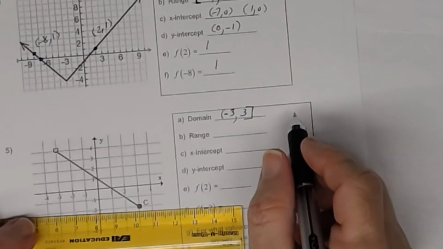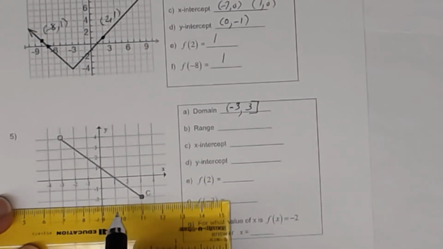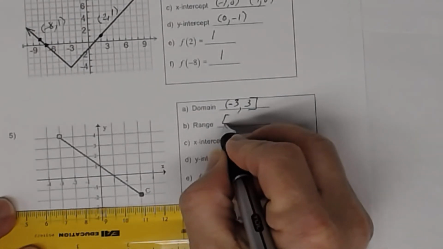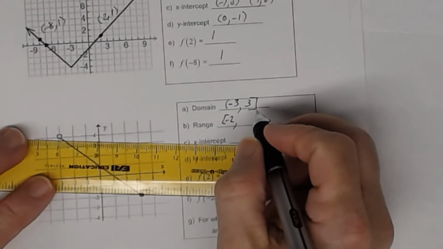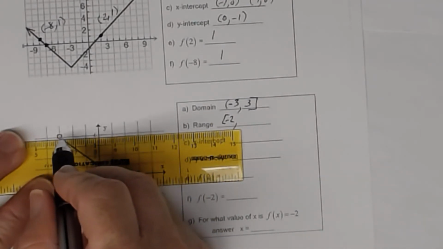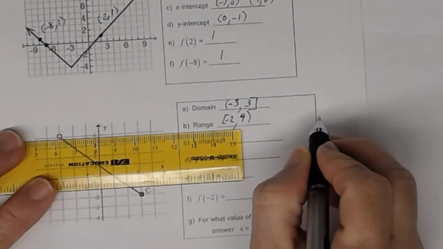The range, you go along the y-axis. So this is where I start, right here. That y value is negative 2. Negative 2 is in the range because of the closed circle. So I'm going to put a bracket. And then it stops here at 4, but 4 is not in the range because of the open circle. So I'm going to have to put parentheses.